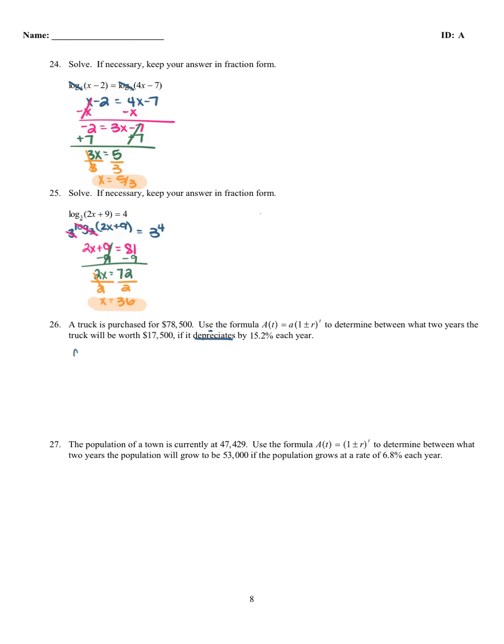Our A is the 78,500. Your A of t is your ending amount, which is the 17,500. You are subtracting, and your rate is going to be 0.152.